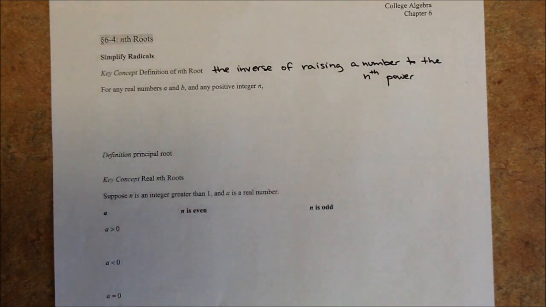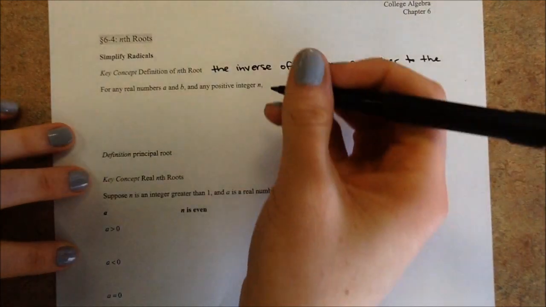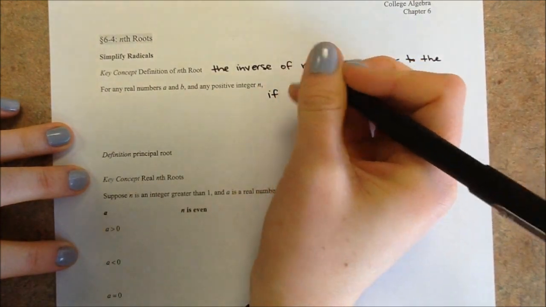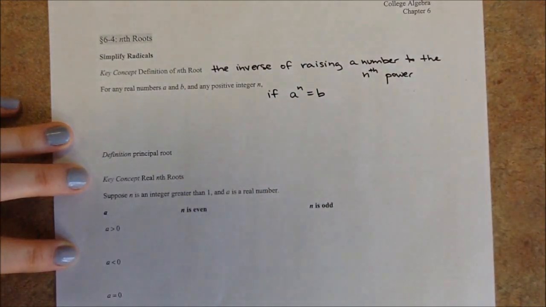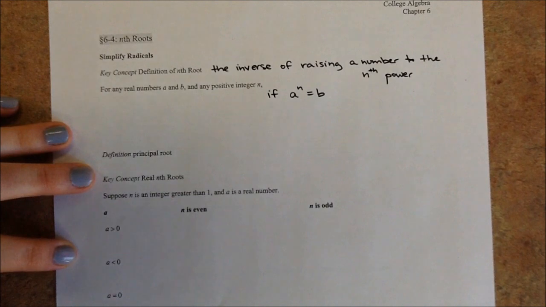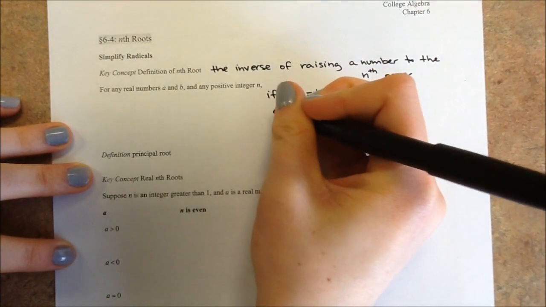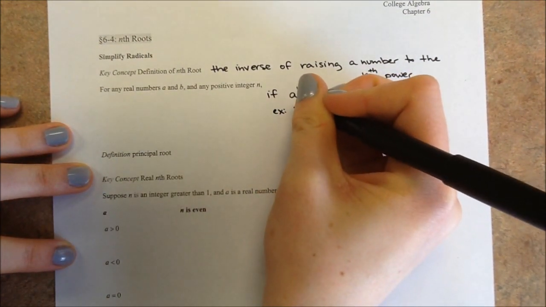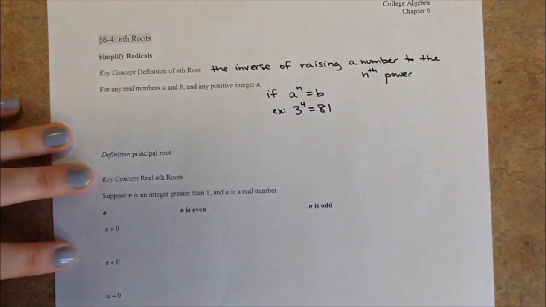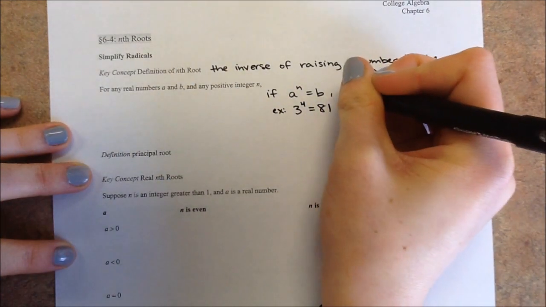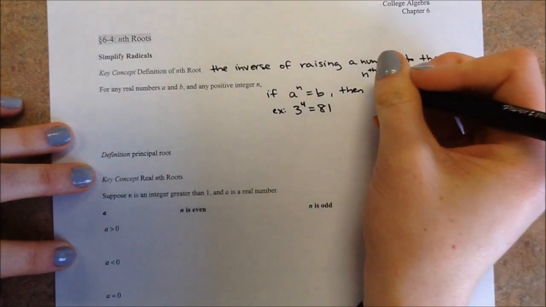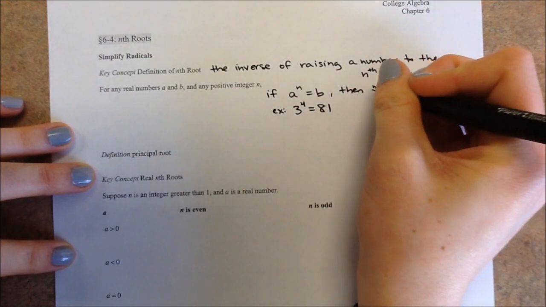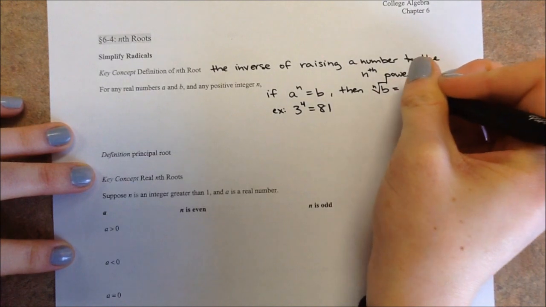So they undo what that original power does. So the definition here, for any real numbers a and b and any positive integer n, here's what we start off with. If a to the n equals b, so if you know that relationship is true, for example, we know that 3 to the fourth equals 81, then the nth root of b would give you a.